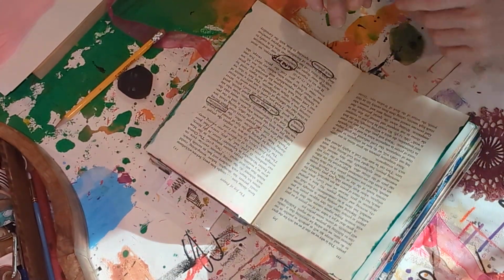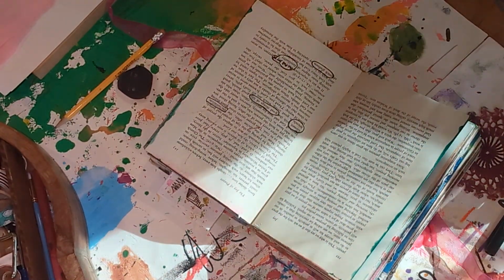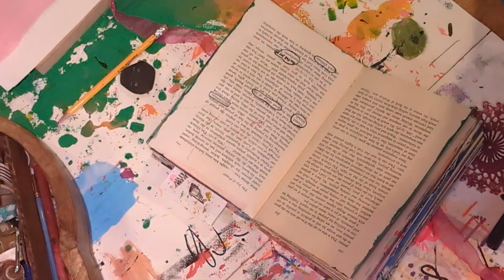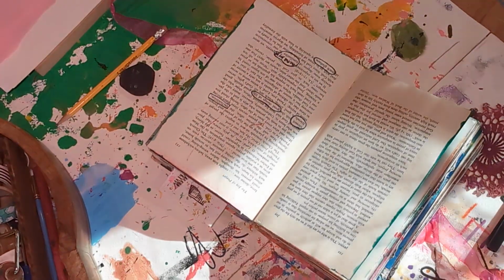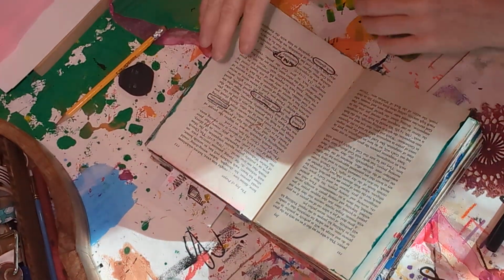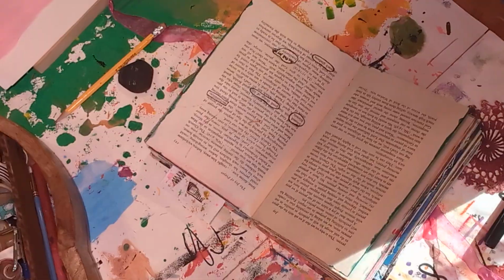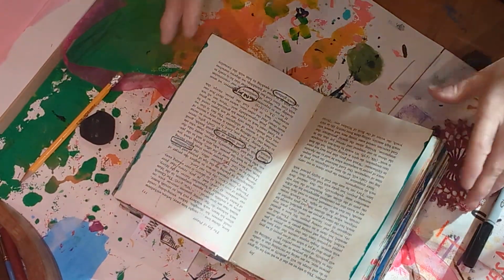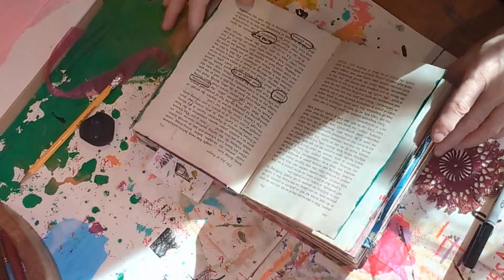I don't know why there's such a shadow on this. I think it's just because the sun is moving around outside, but I'll try to, no. This is what YouTubers have problems with, right? The shadows in their videos. Anyway, there's a shadow, sorry.